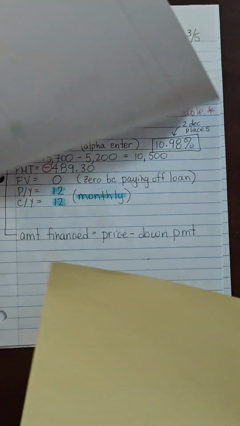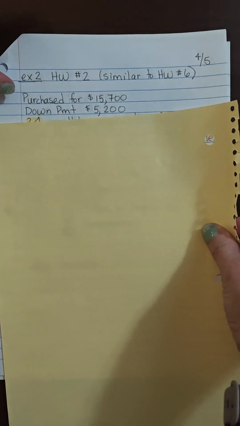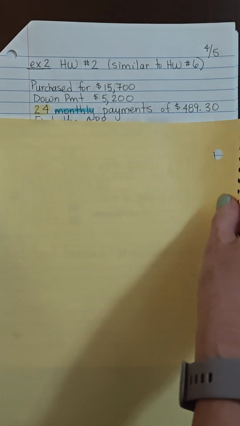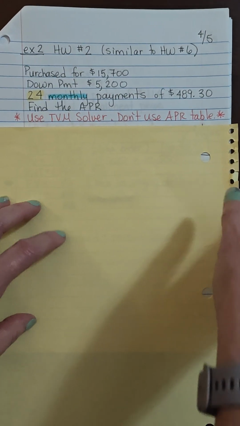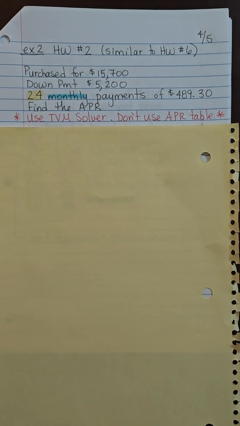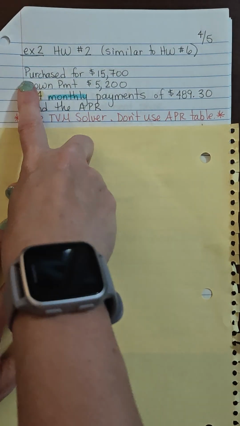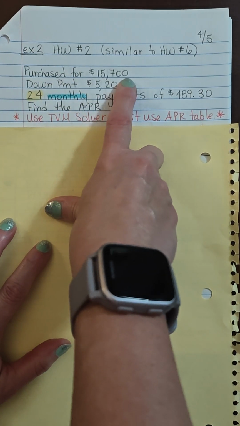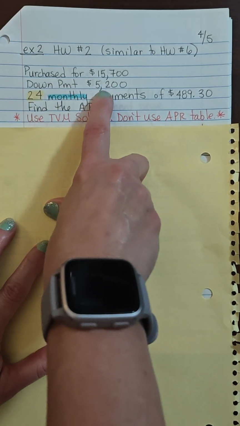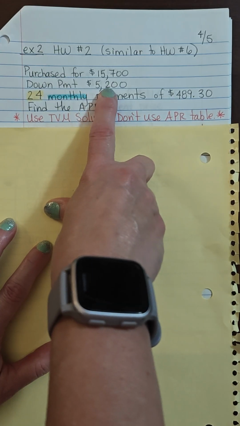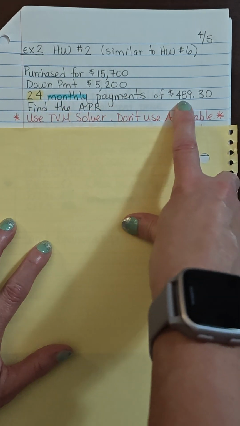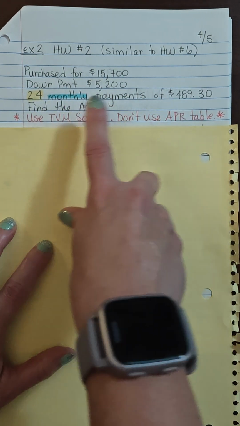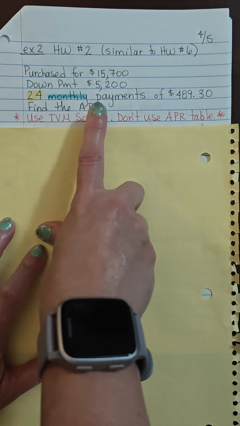Okay, let's move on along to number 2. And I put on here as well that this is similar to homework number 6. That way, when you go to do homework number 6, you can reference this example as well. Okay, so homework number 2, we have an item purchased for $15,700. The down payment, we're not given a percent here, we're given an amount. The down payment's $5,200. And you have 24 monthly payments of $489.30. And we're asked to find the APR.